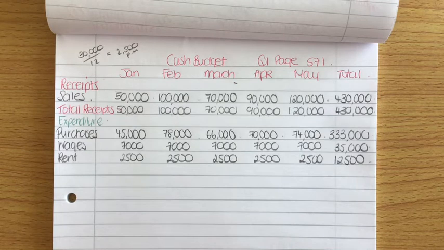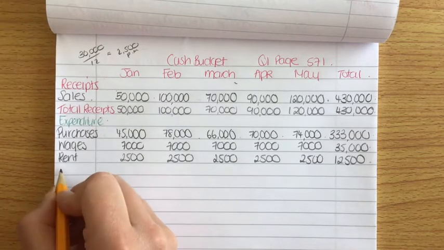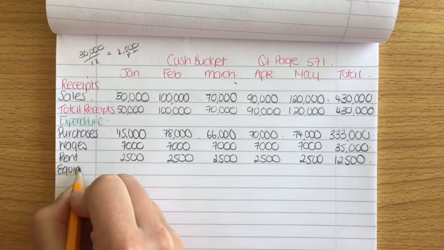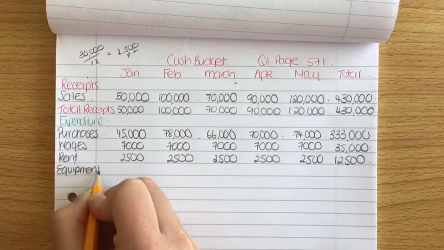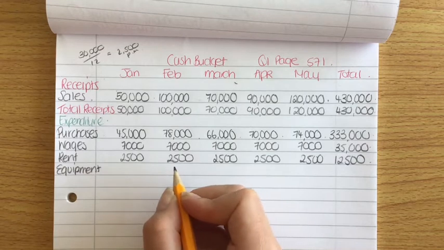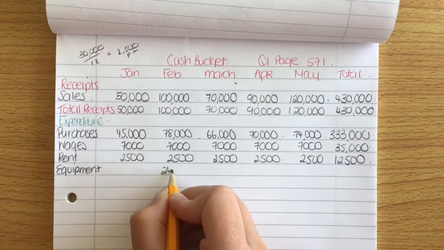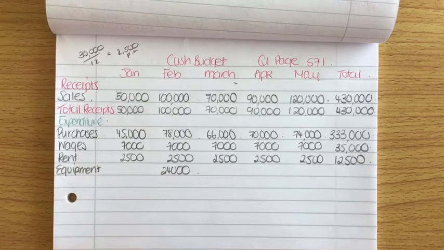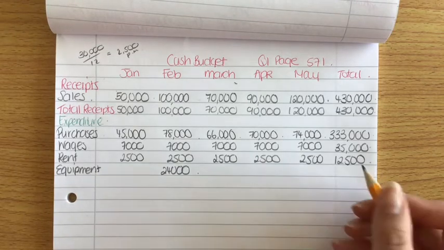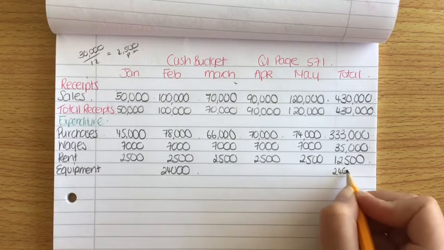Next is our equipment, which is to be bought in February for 24,000 euro. So we're buying a piece of equipment, and that is bought in February for 24,000 euro. And that is all of my expenditure. Just put that in the total as well, 24,000 euro.